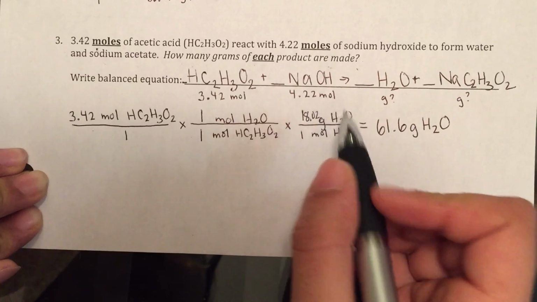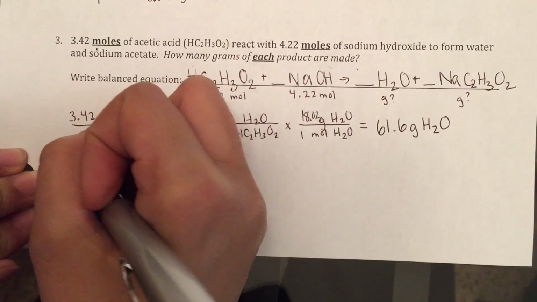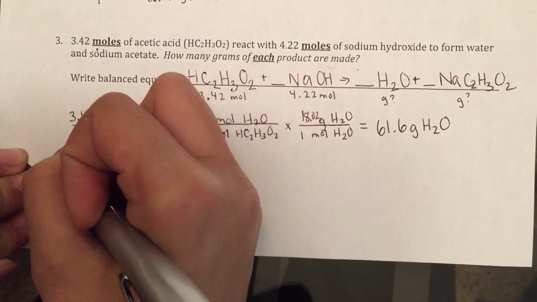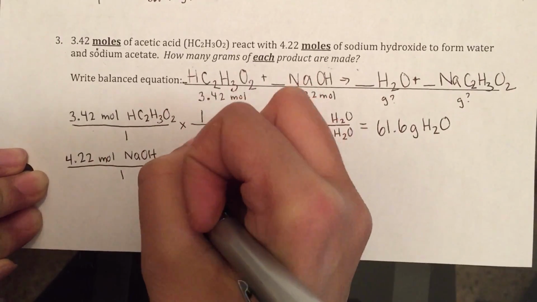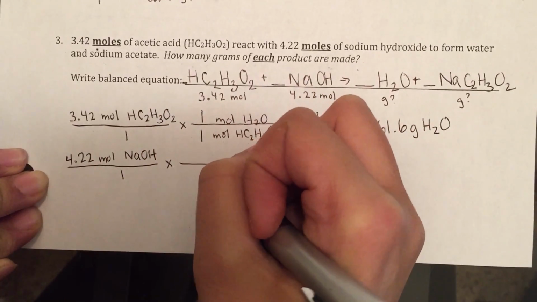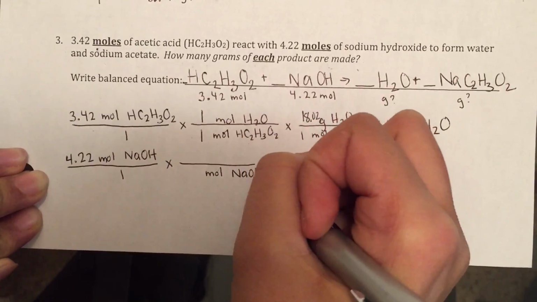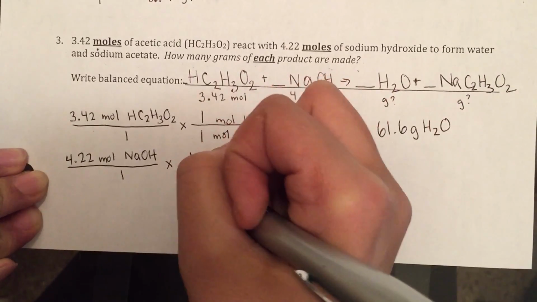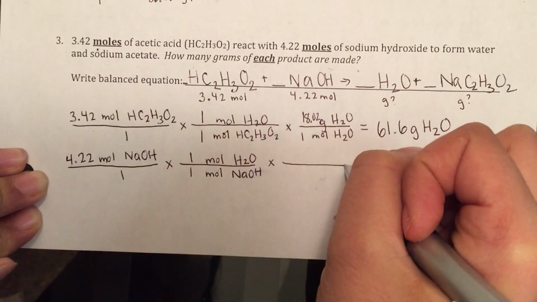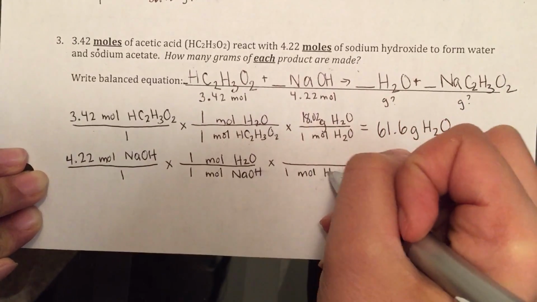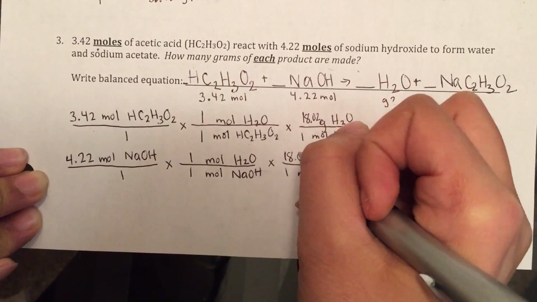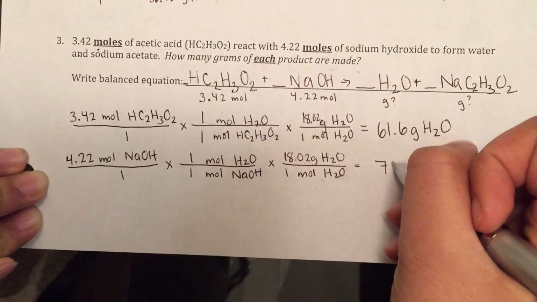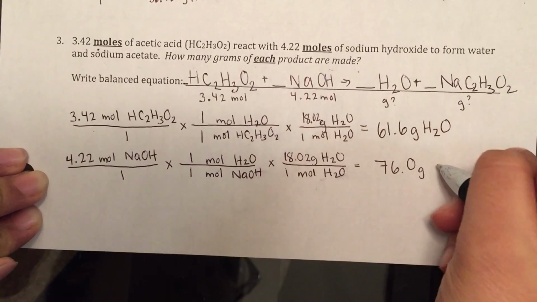Now we need to do our other reactant, so 4.22 moles of sodium hydroxide over 1. Once again, we're starting with moles, so I can go straight into my mole ratio, moles of sodium hydroxide to moles of water. Once again, since it's already balanced, it's a 1-to-1 ratio. And then I'll go into my grams of water. If I do that math, I'll get that I produce 76 grams of water.